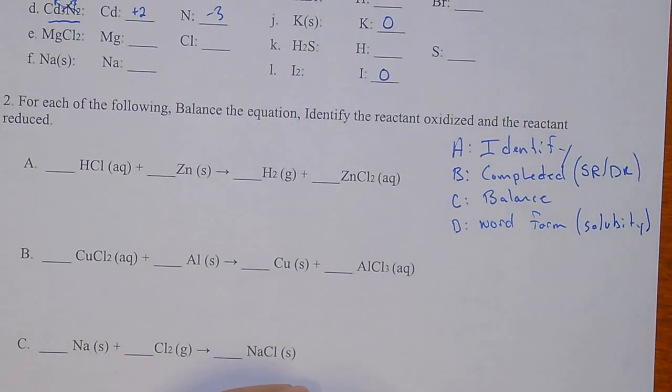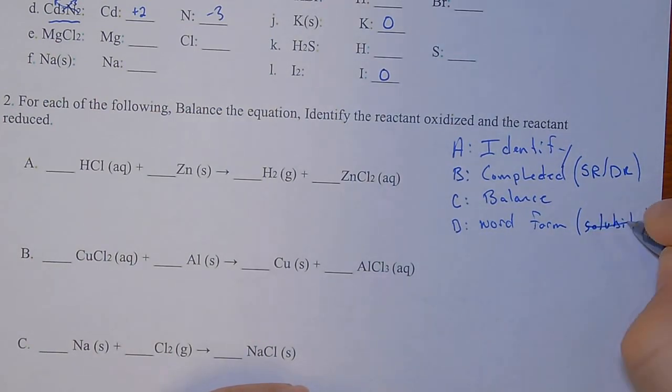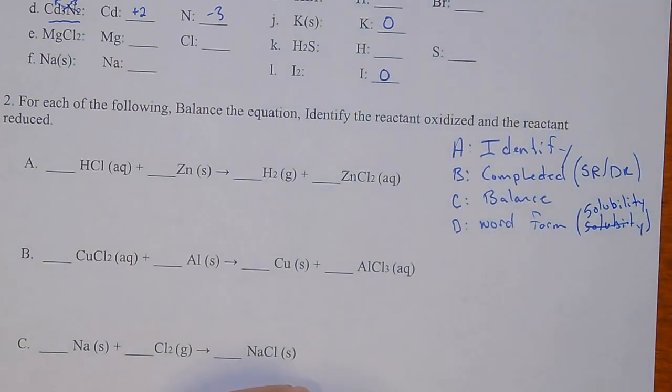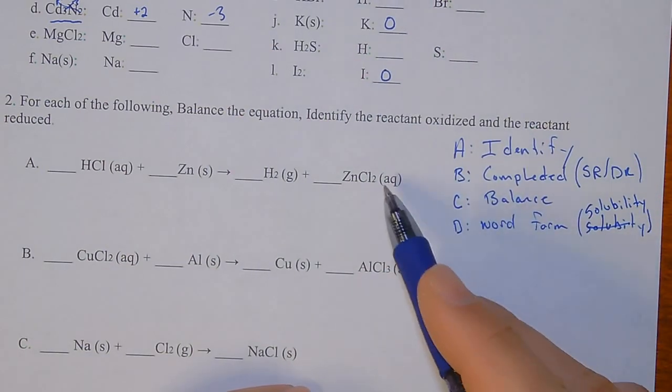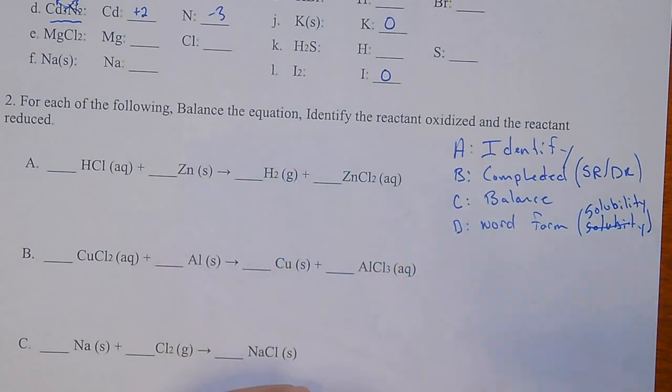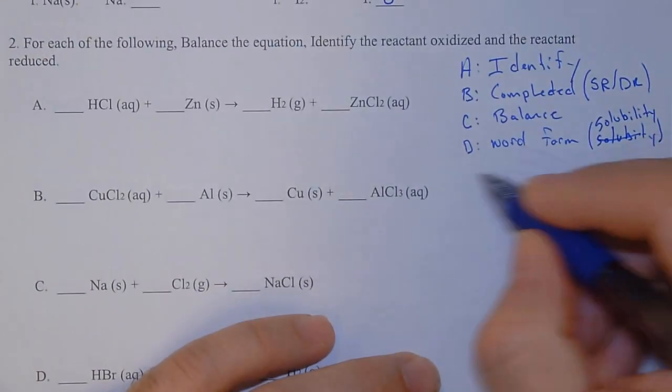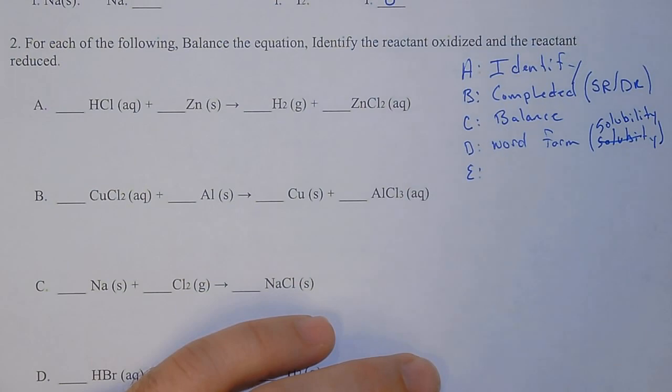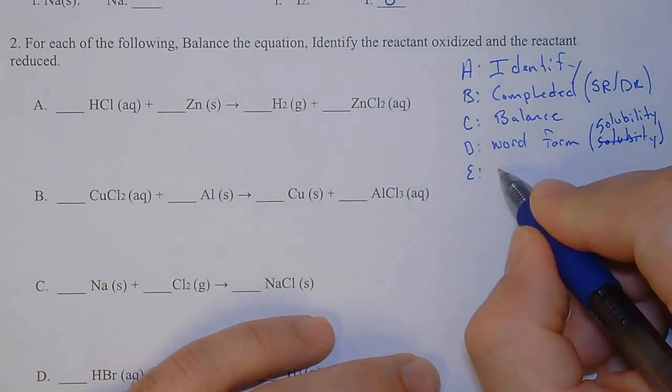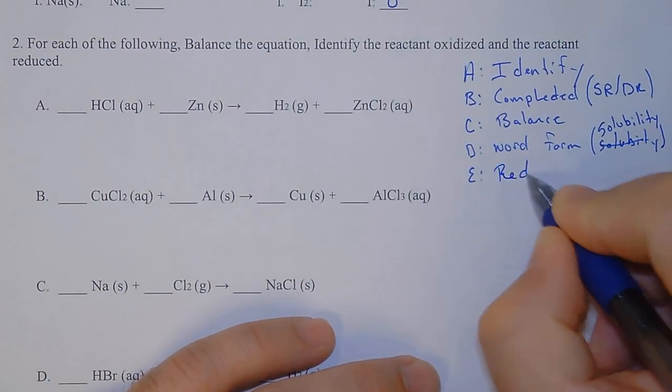And we're going to do an example. We did it in class. That's spelled wrong. Solubility. There we go. The solubility signs. So that's talking about all of these things in the parentheses that you see in the equation, right? And then E, word form, and then you should be able to tell me, is it redox?